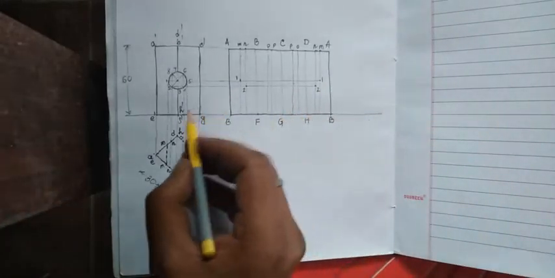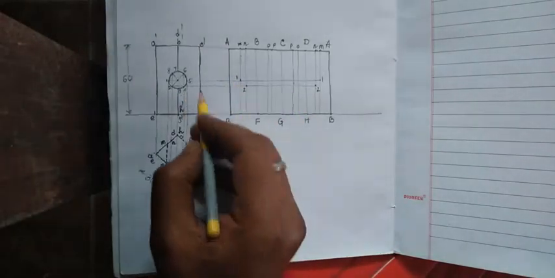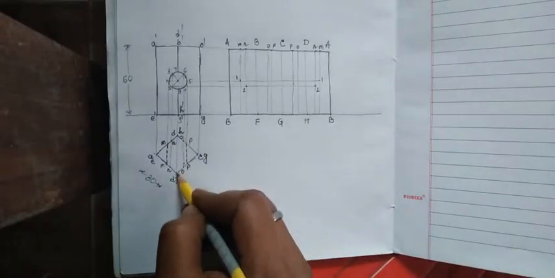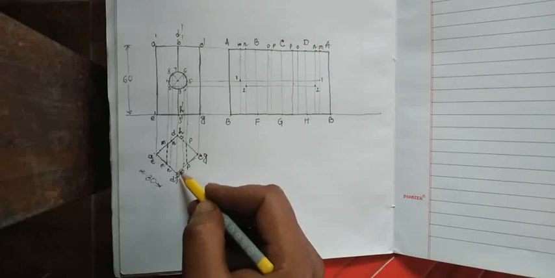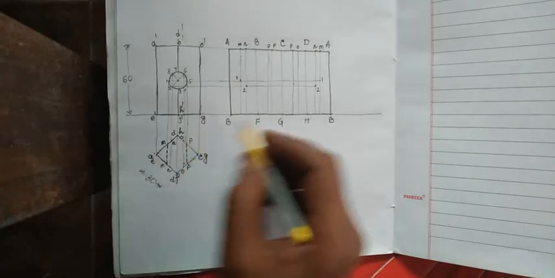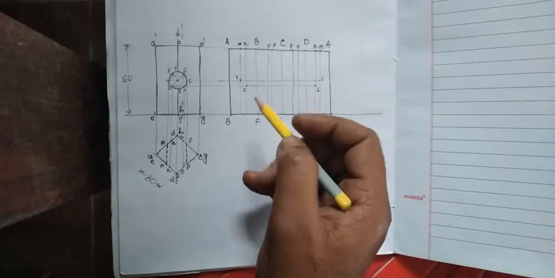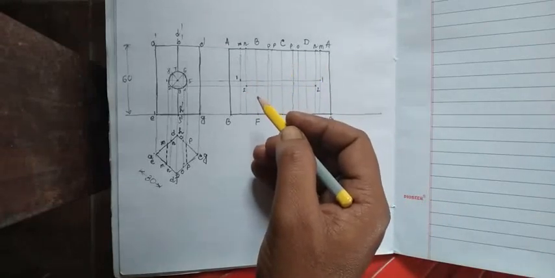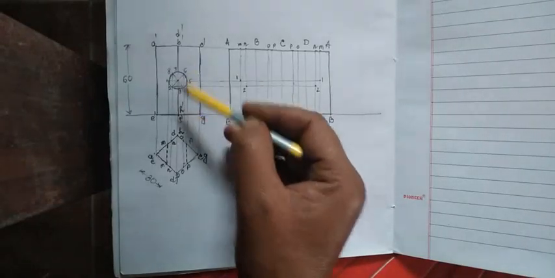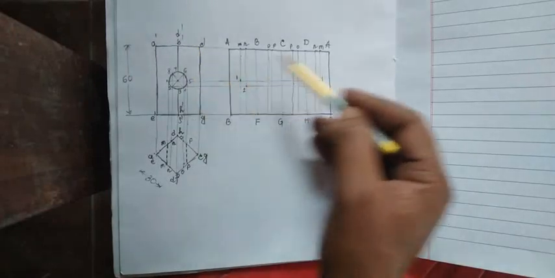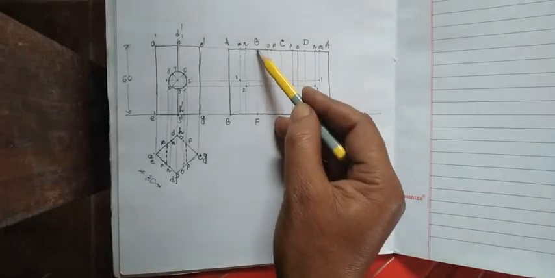Now from 3, draw a line, the 3 line. That touches the BF, and at the back side the DH, this is DH and this is BF.